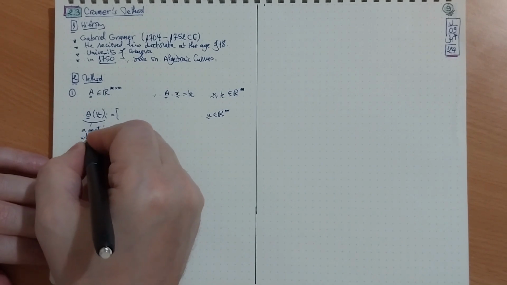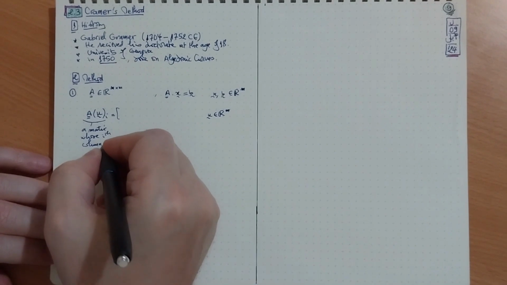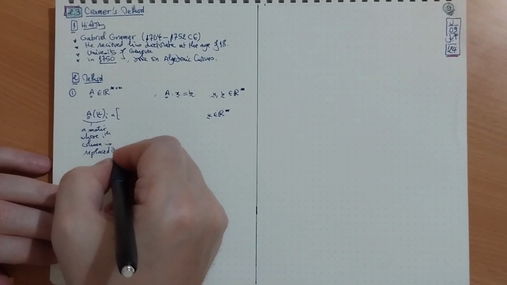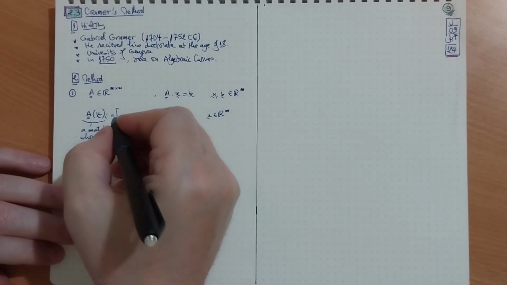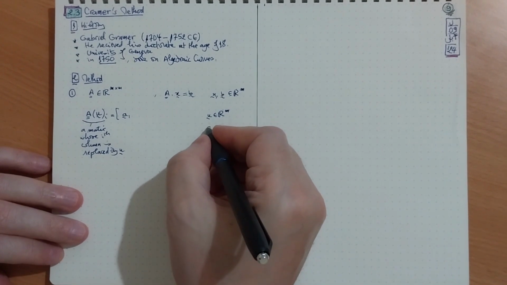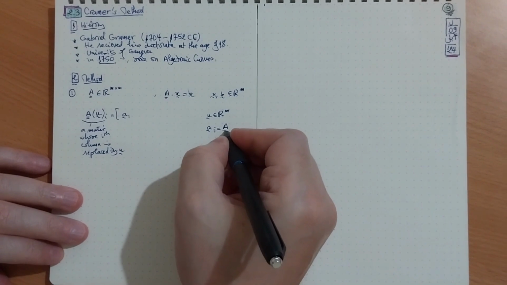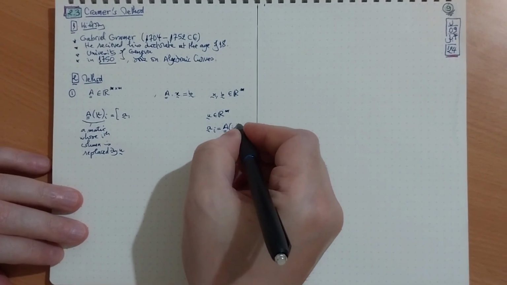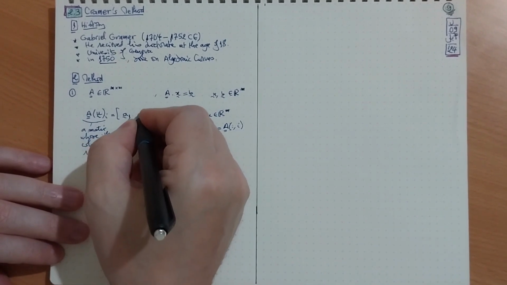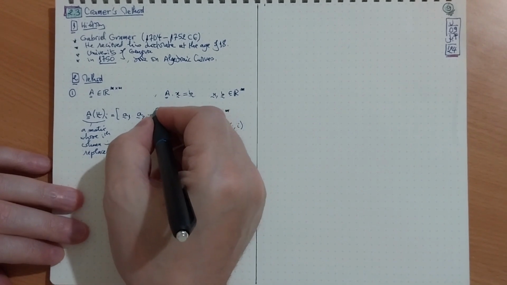whose ith column is replaced by the vector U. So we have the first column, A1, the notation A_i is the ith column of A. So A1, the first column, then the second column, etc., until the ith column.